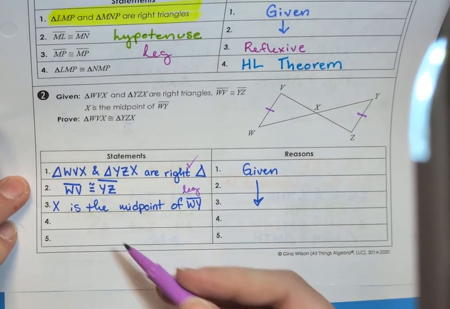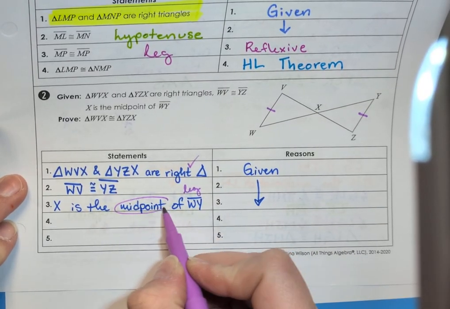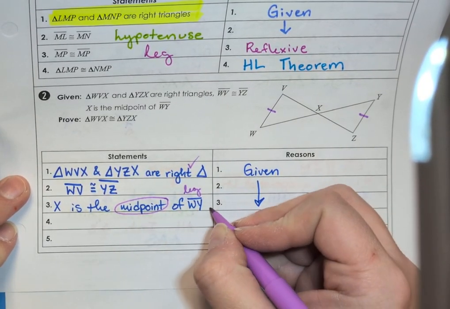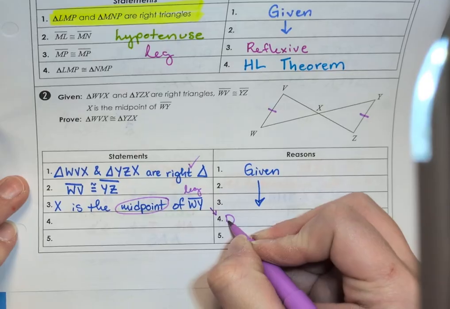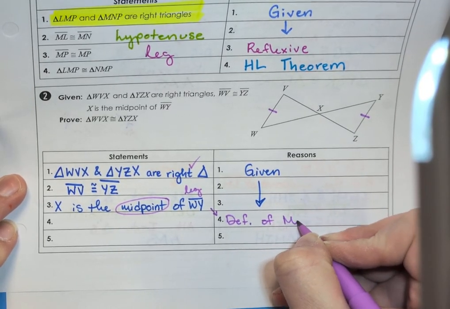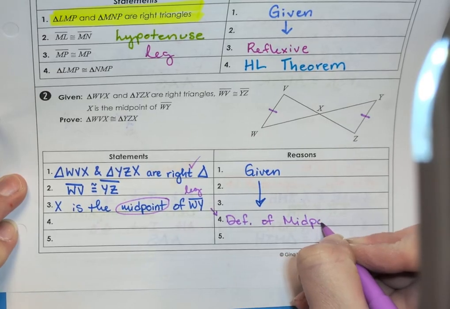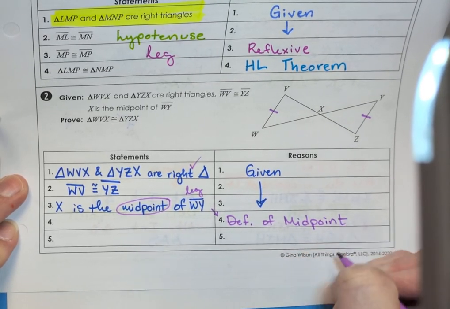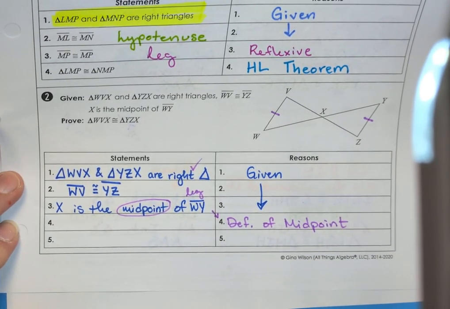So your next given says that X is the midpoint. What do you think we should probably use? Definition of midpoint. So definition of midpoint, and what am I going to write for my congruent statement, though?